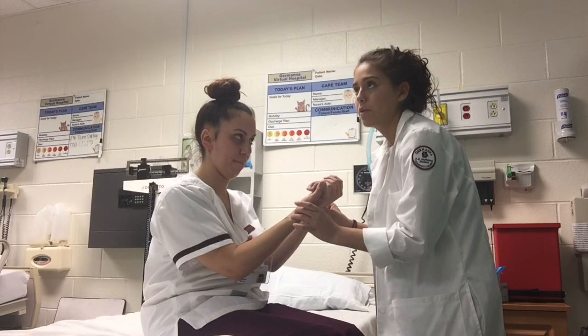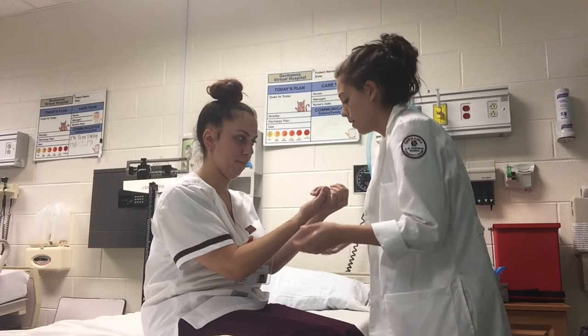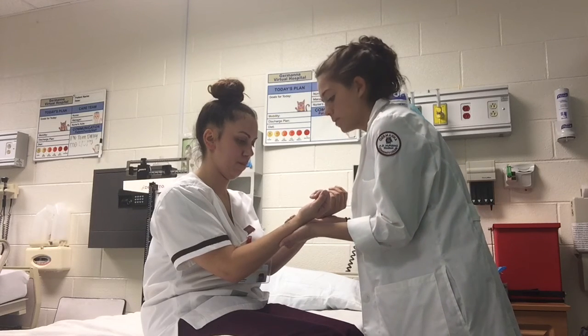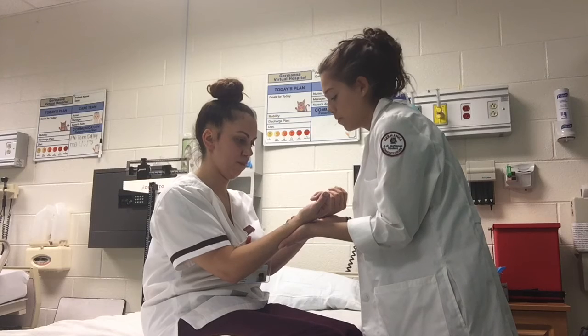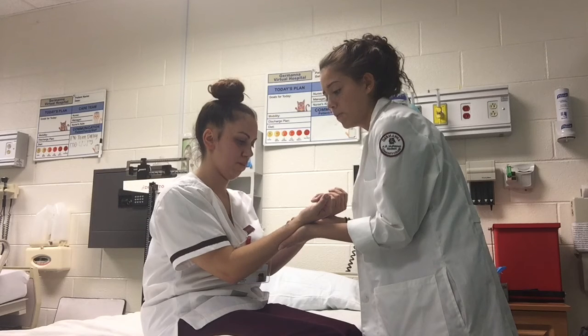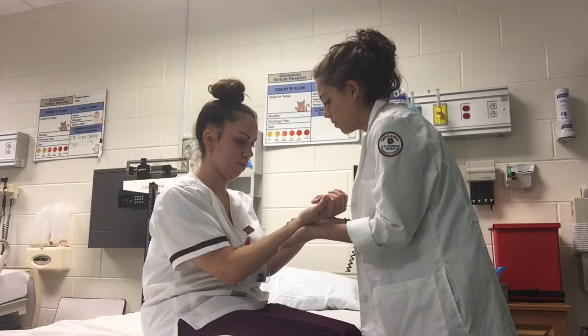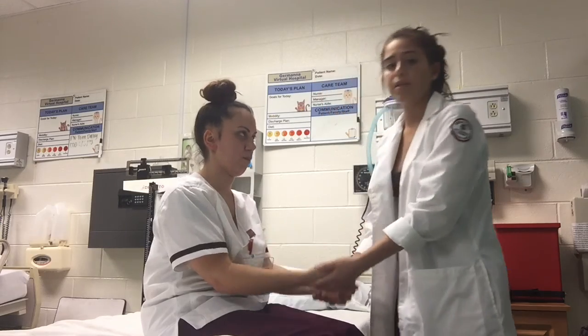We're going to use ulnar as well. Make sure all the pulses are equal. Lip color is pink and moist. No dry or cracking or sores. Make sure there's no trills or anything like that. Alright, and everything sounds good.